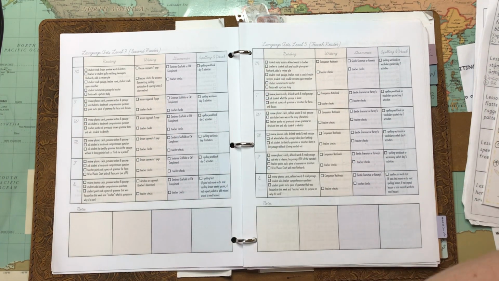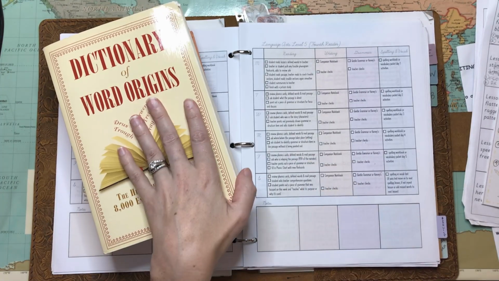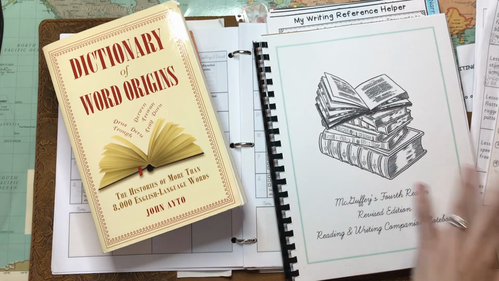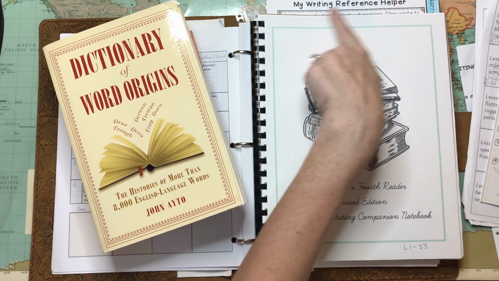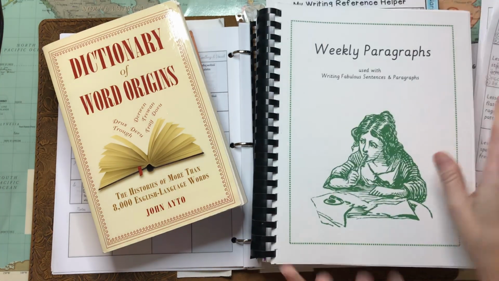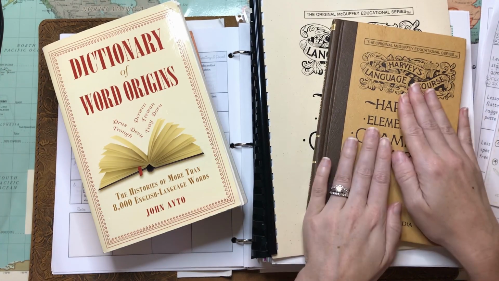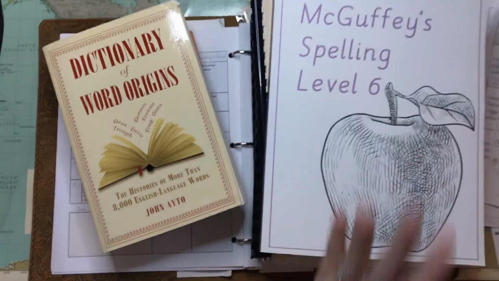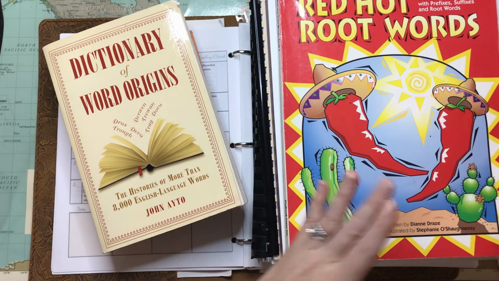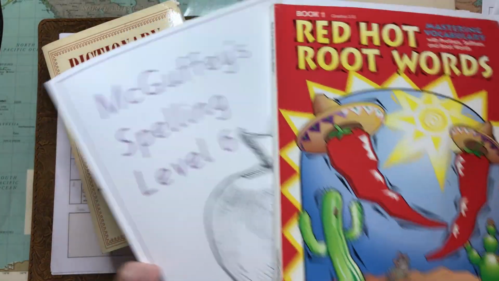So we have discussed a reader, spelling book, and a dictionary of word origins. Those are good to have on hand. Resources that you can use for writing, if you want to do the companion notebook: the writing reference helper, writing fabulous sentences and paragraphs, and a weekly paragraph notebook; a good grammar program that's leading them to more independent work, spelling, and vocabulary. I know it looks like a lot, but they're not going to be doing all these things at one time, right? You'd be doing one or the other of these.